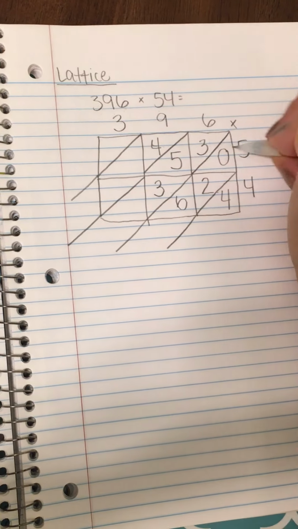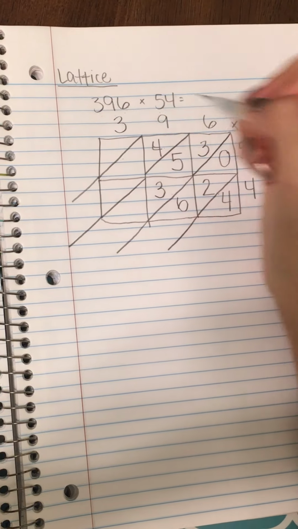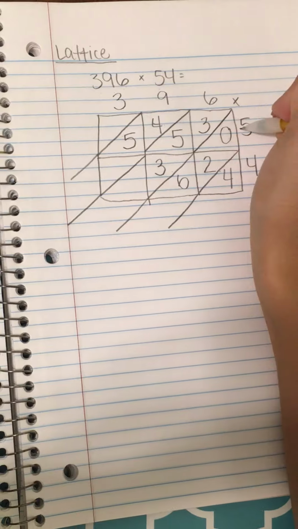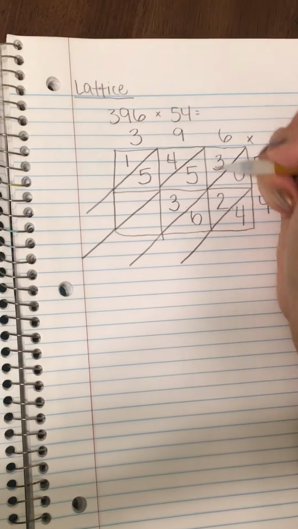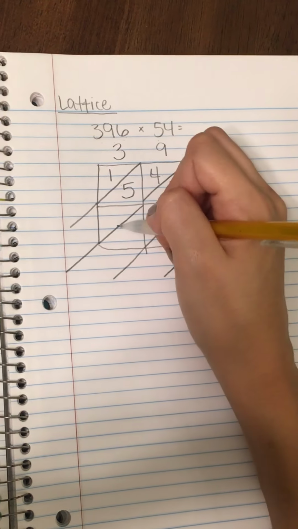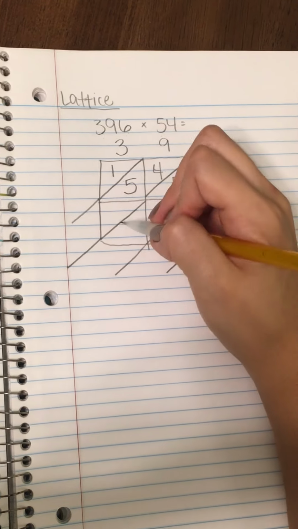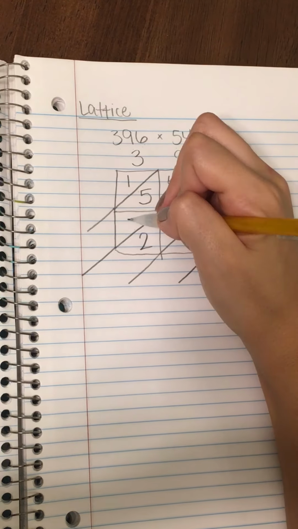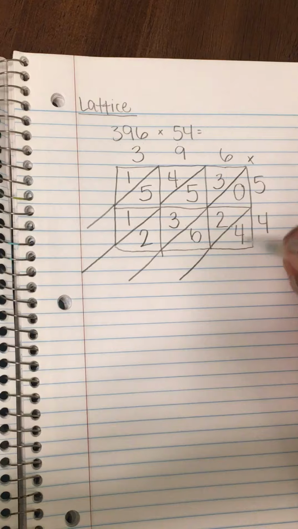In our next box, we have 3 and 5. So 3 times 5 is 15. 5 is in the ones place, and 1 is in the tens place, so it goes in the top. And then in our very last box is 3 times 4, and that equals 12. So 2 is in your ones place, and 1 is in your tens place.